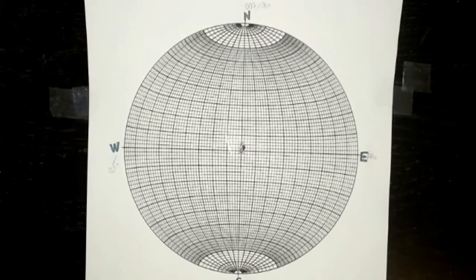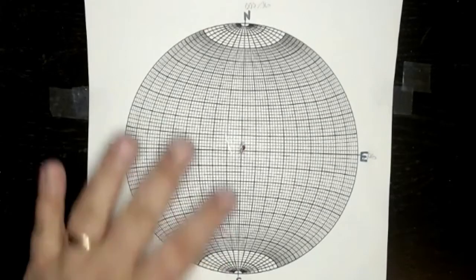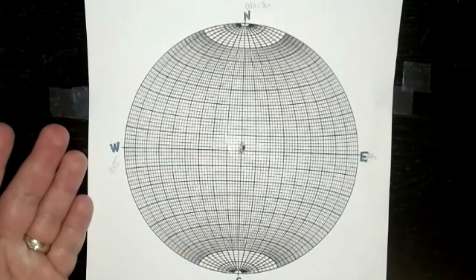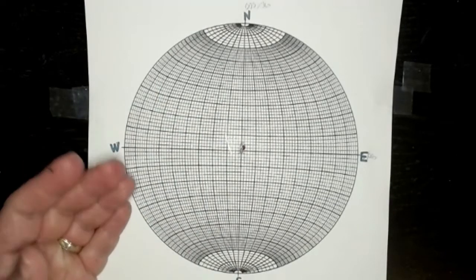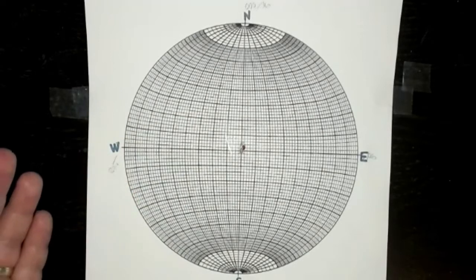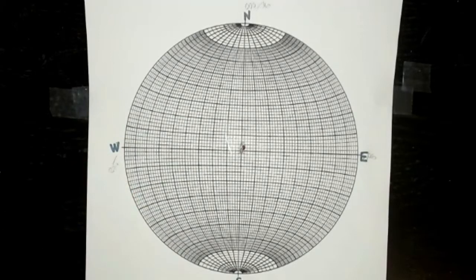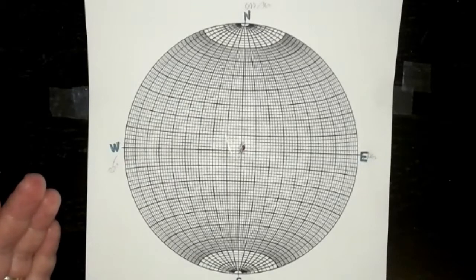All right, in the second part, I will explain how to plot lines, or linear structures, on a stereographic projection. So we will need the same base image. This is the base image for this first part. Okay, in the second part, I will explain how we can plot linear features.